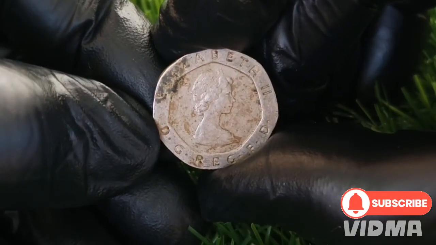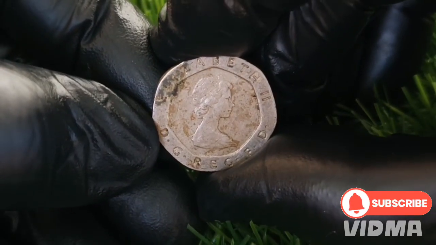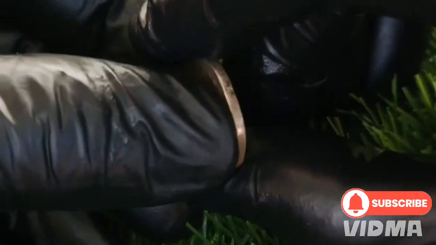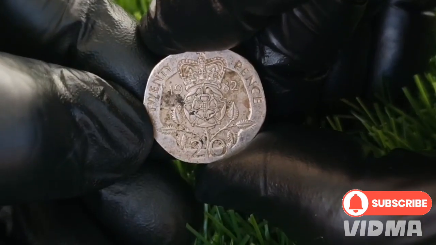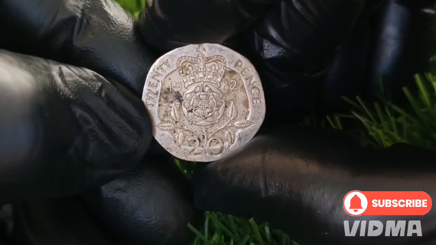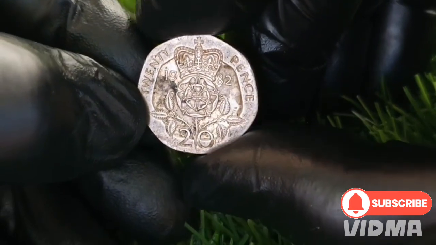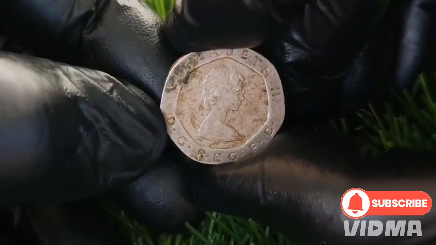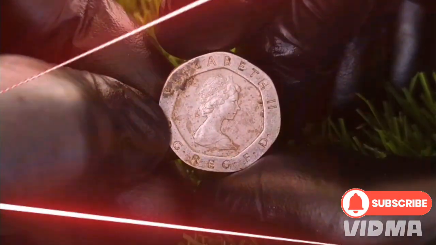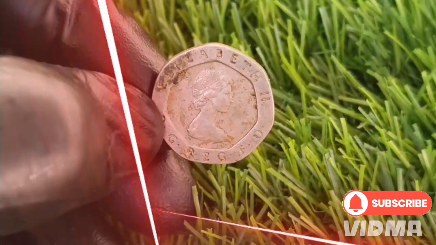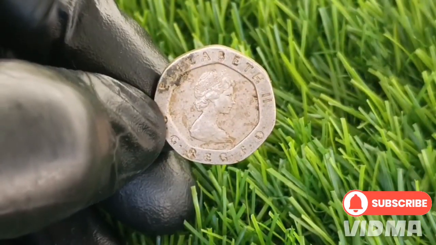The metal composition of the coin is cupronickel, made from a blend of copper and nickel, which gives the coin its silver-like appearance and strong durability. This makes the coin long-lasting and resistant to corrosion, which is why many 1982 coins still look good today even after decades of use. Another interesting thing about this coin is how its design remained unchanged for many years.